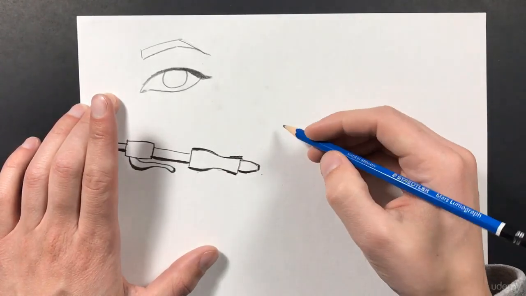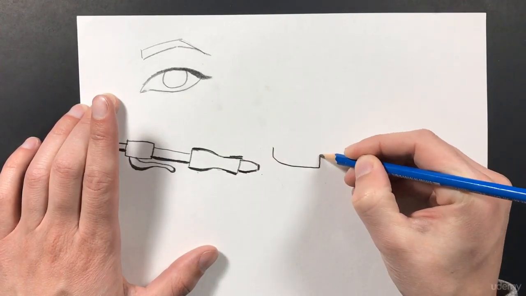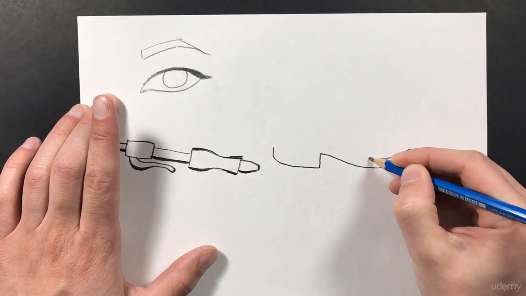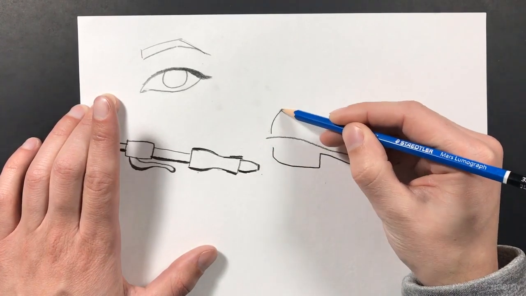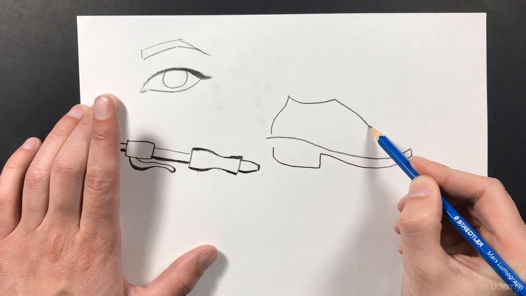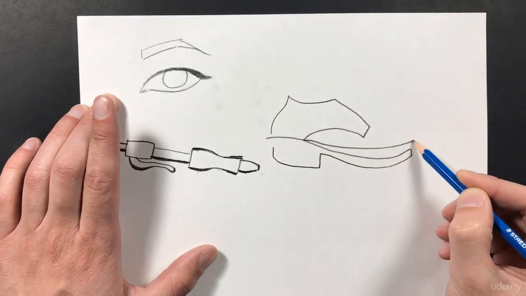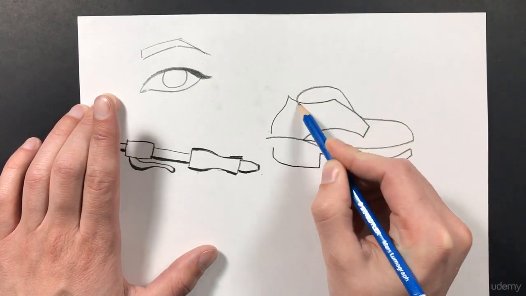So I'm first going to start with this bottom area. And like I said, I'm not looking at my drawing at all. I'm only looking at the boot. And this is going to allow me to really study those contour lines. But it's also probably going to make my drawing look pretty sloppy since I can't see what I'm doing. But I'm just trying to create those contour lines. And even better practice is to do it in one continuous line without changing at all. So I won't lift my pencil up at all.